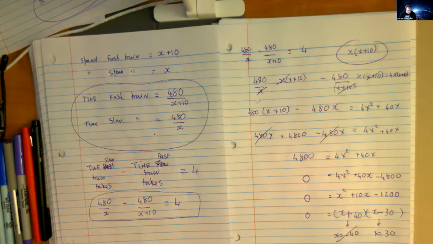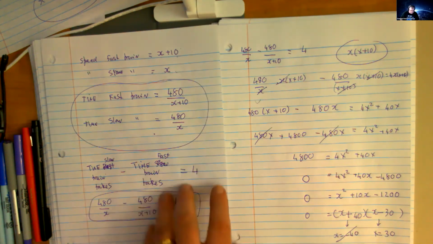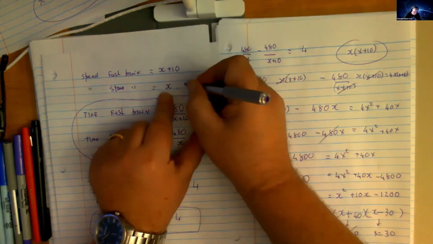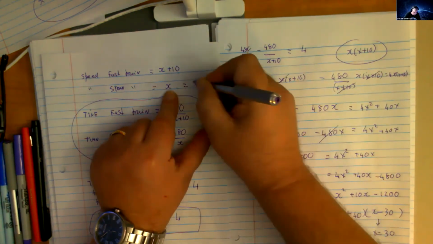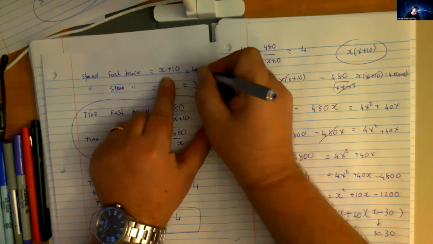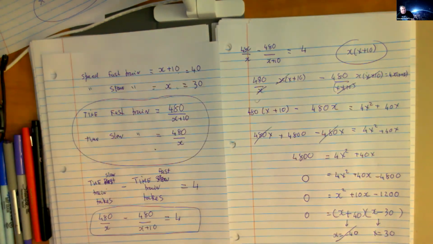So we got 30. So we are now going to go back to the original question, which is, what are the speeds of the train? Well, the slow train is going to be 30, and the fast train is 10 more than that, and that's 40. And that was a lot of work for one question. But it's done.